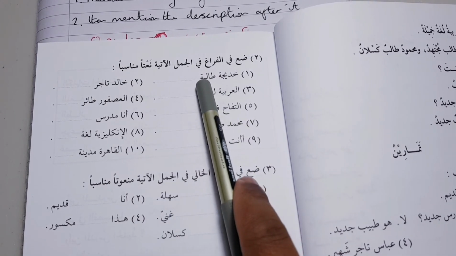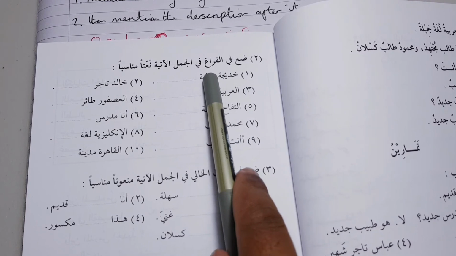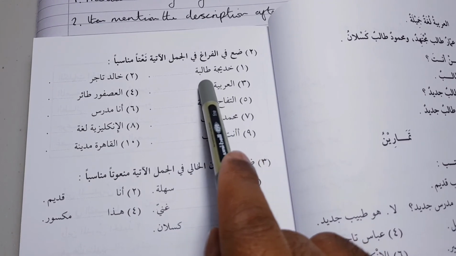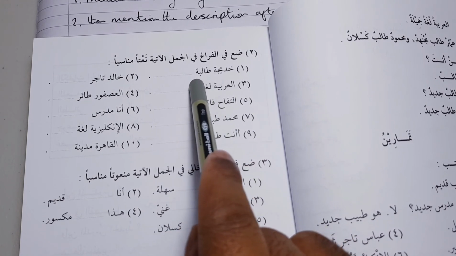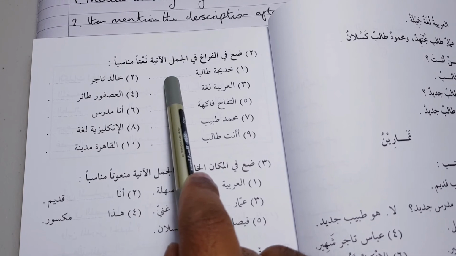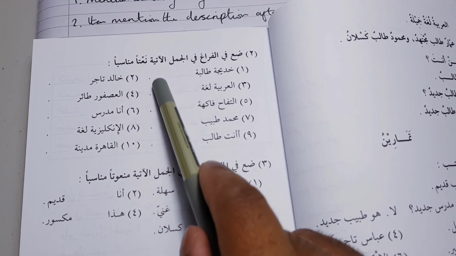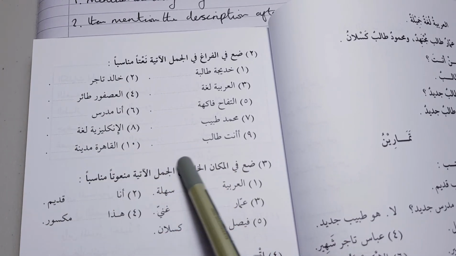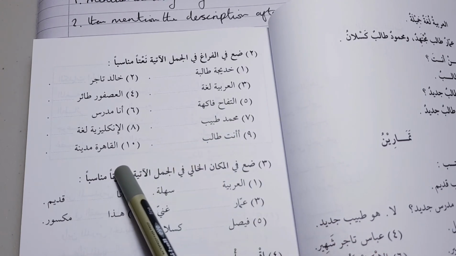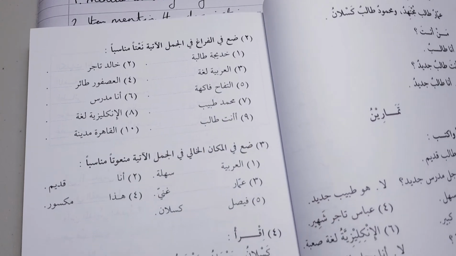Khadija talibatun. Khadija is a student. What type of student is she? Any descriptive word that is matching to the thing being described. So remember, this is feminine. This should also be feminine. Yani 4 out of those 10 things that we mentioned. Okay. This is homework number 2. Homework number 3.